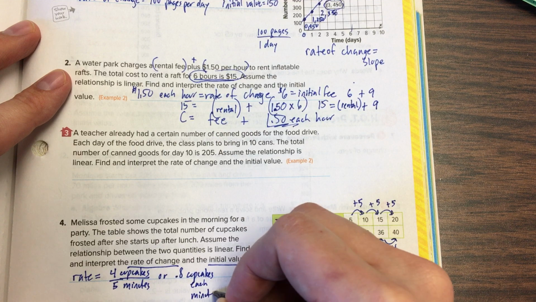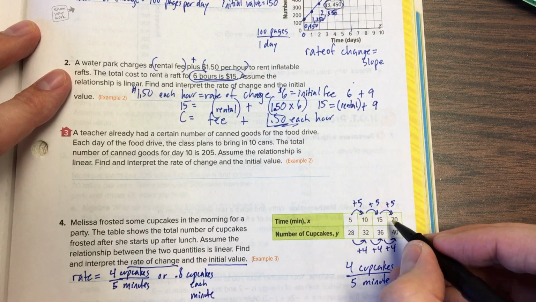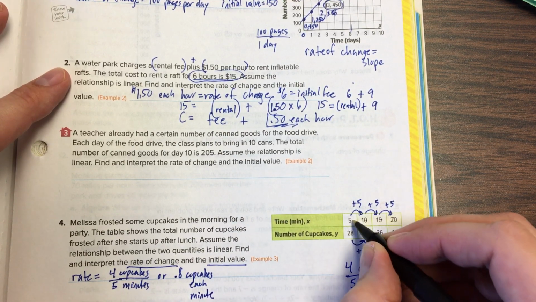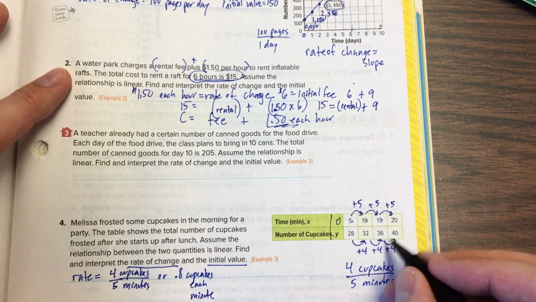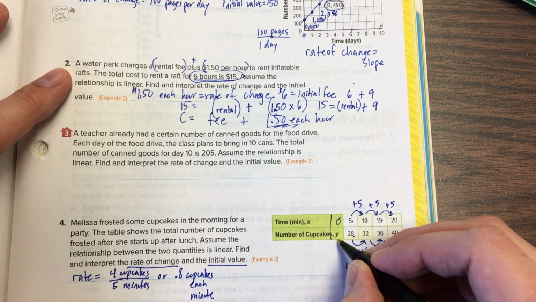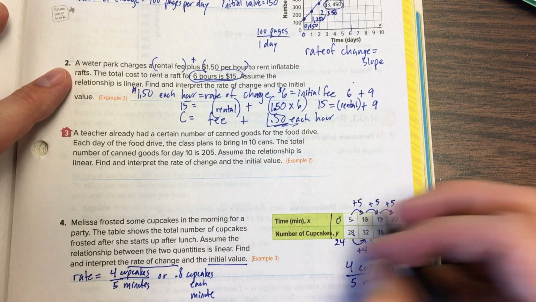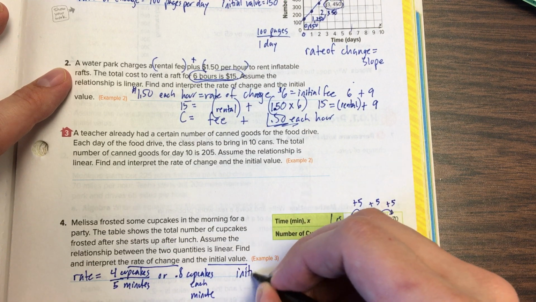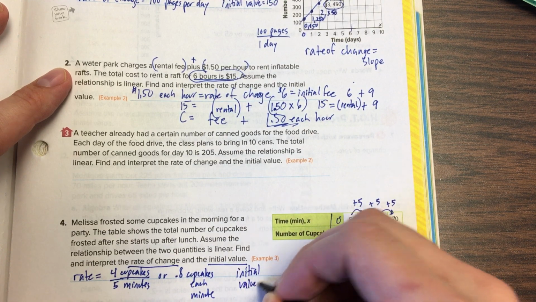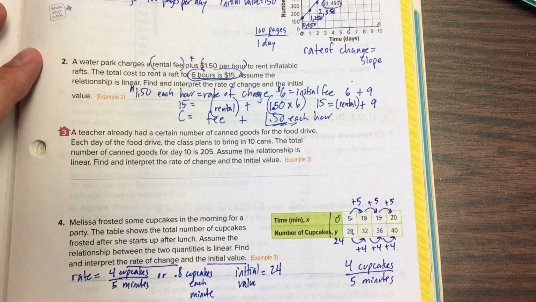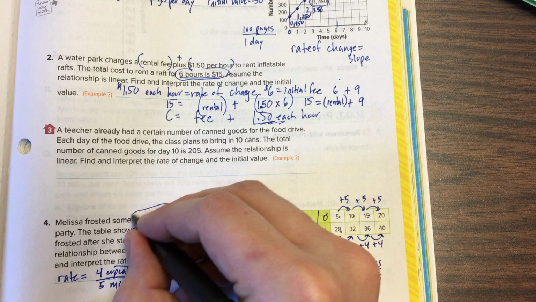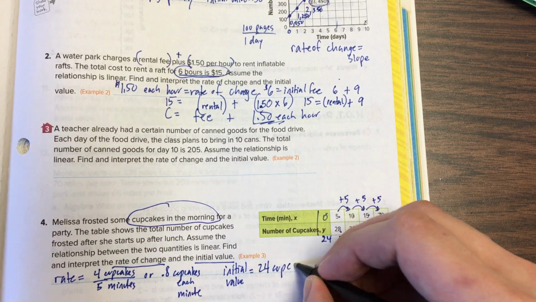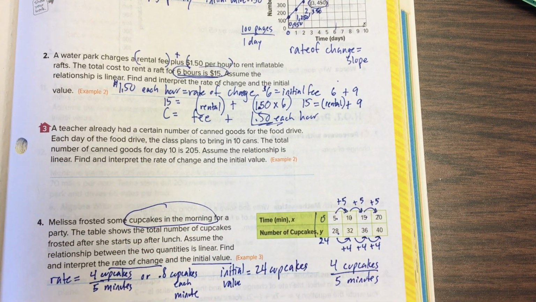And then how do you find the initial value? You just keep this, make your chart go backwards, right? 20, 15, 10, 5. We need to make it equal 0. So if we go back 5 more, that'll get us to 0. So we need to go, these are counting by 4, so just count back by 4. 28 minus 4 would be 24. So the initial value is 24. So that means she had 24 cupcakes when she started, right? When she did some in the morning. And then she did the rest after lunch.